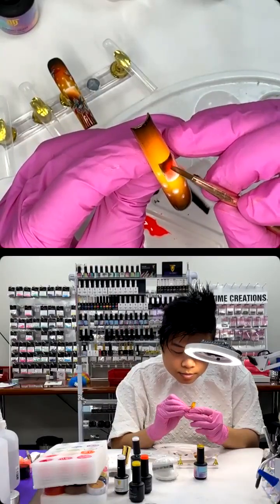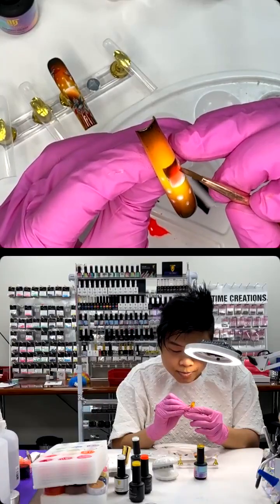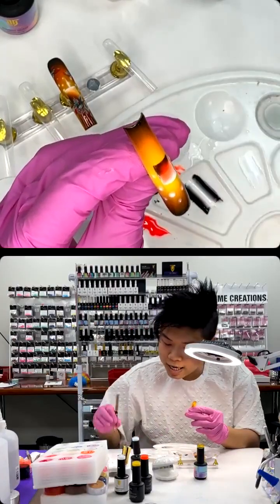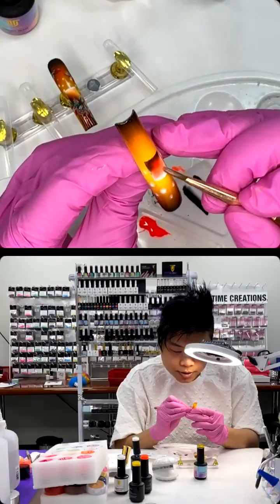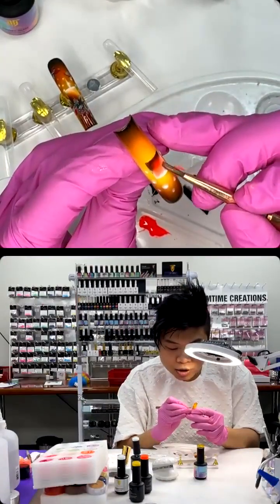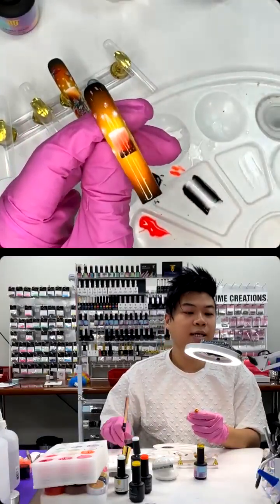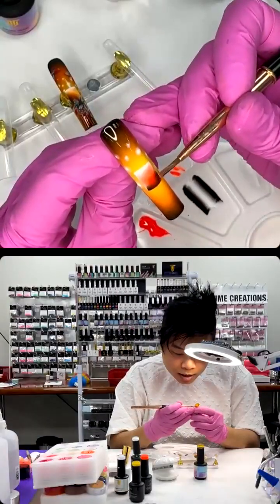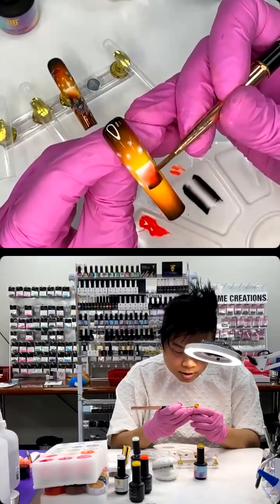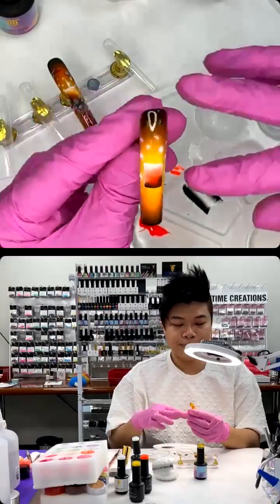Now the orange is a gel color, and the orange has 90% opacity. So it's not transparent, but it can be blended out. If you squeeze it really, really thin, it can blend out for you. The gel that I have, the 100% opacity, is very difficult to blend out. Hear this?